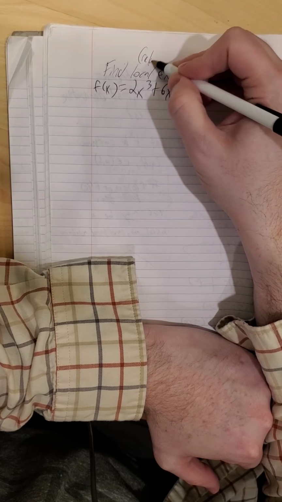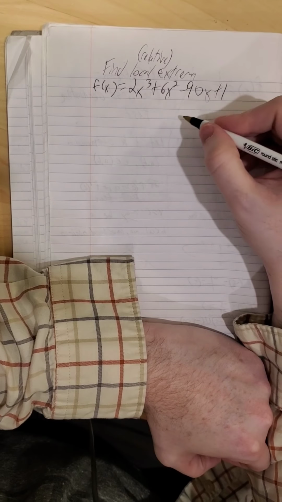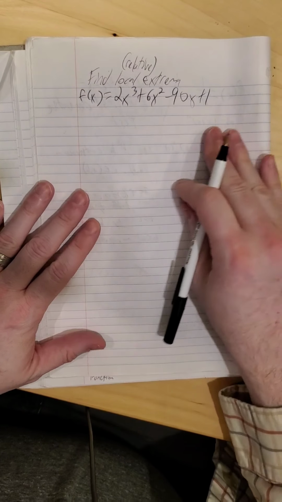Local is sometimes also referred to as relative. Both are referring to the same thing, the highest or lowest point in some small neighborhood around a point.